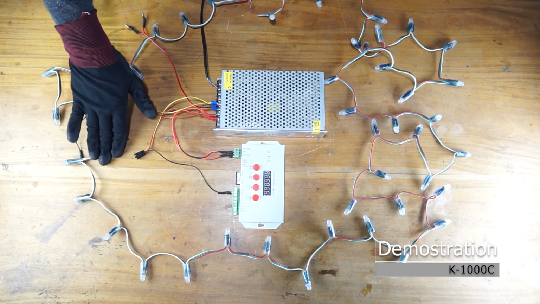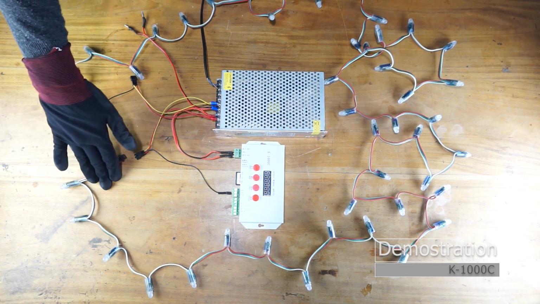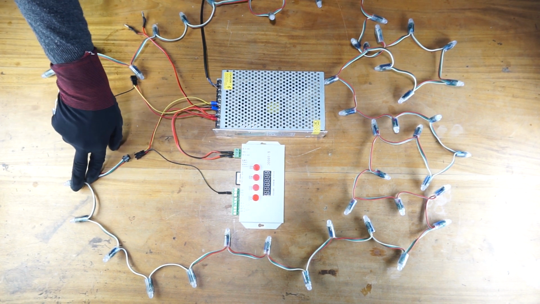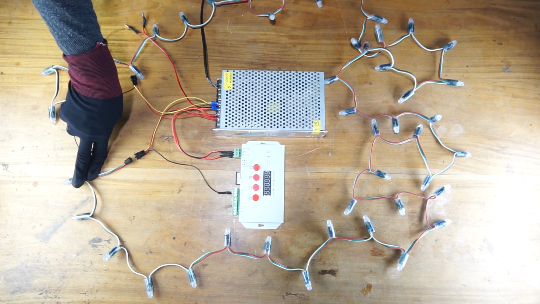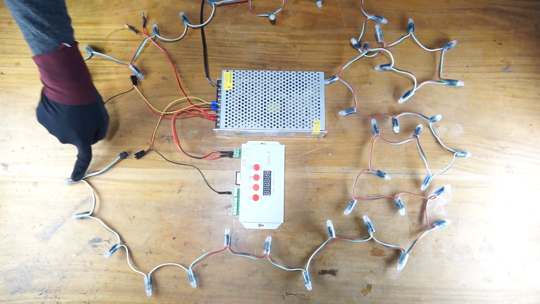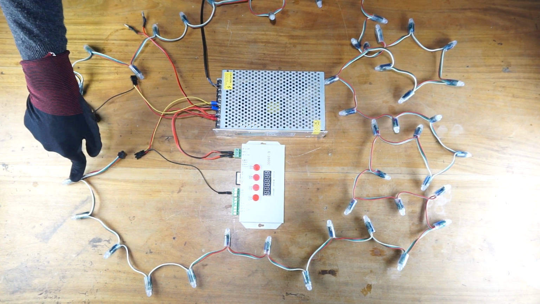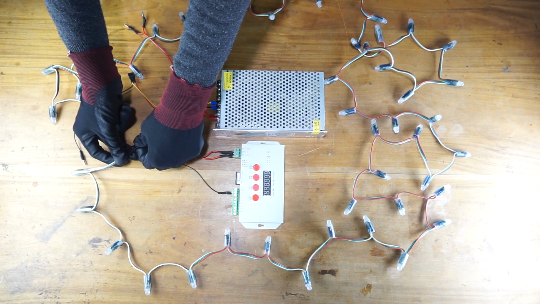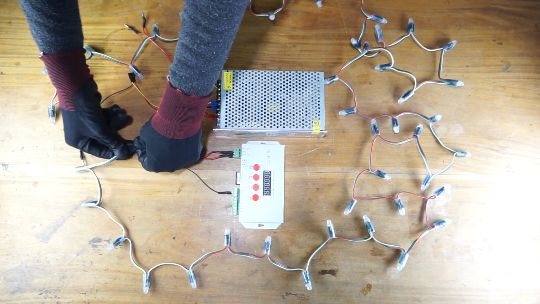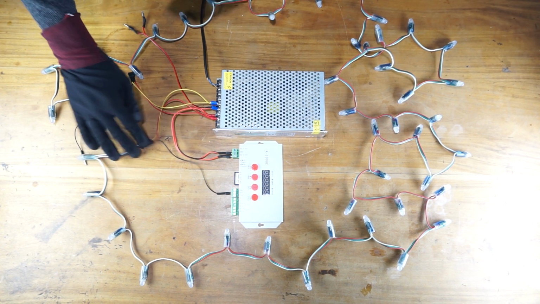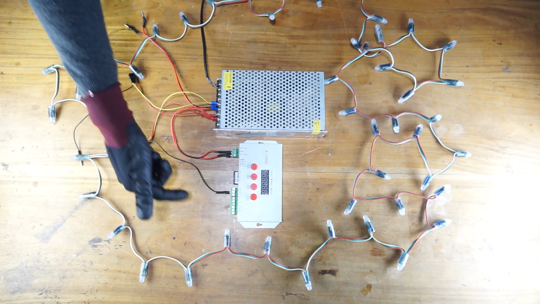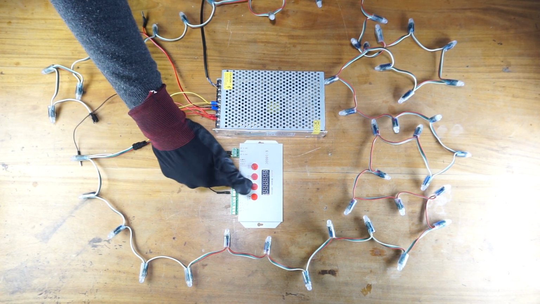Let's connect the Pixel LED string to the Pixel LED controller. This is a WS2811 Pixel LED string. I'm going to connect the first Pixel LED to the JST connector from the Pixel LED controller. Alright, like that. Now you can see the data line is coming from the controller.